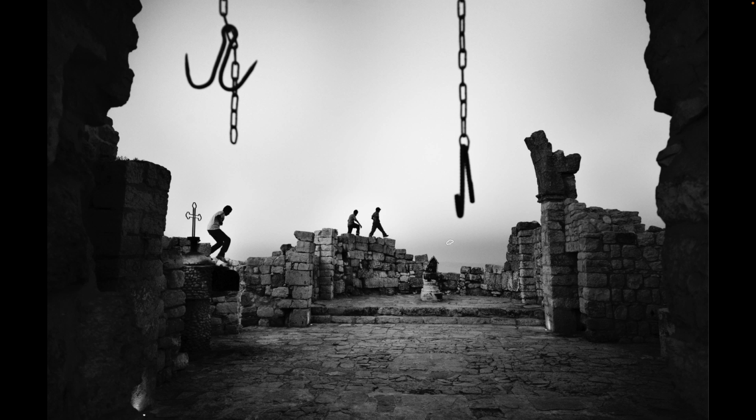We see a great shot here. Now, the dark silhouettes against that light background making good contrast so that we can see those people walking on top of the wall. The dilapidated look of the fallen wall is really interesting to look at as well.